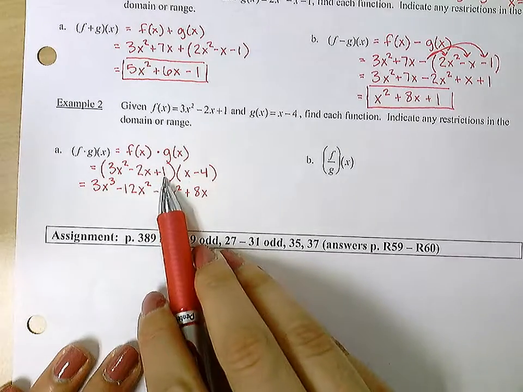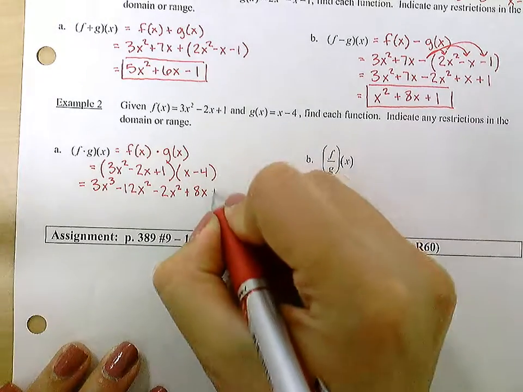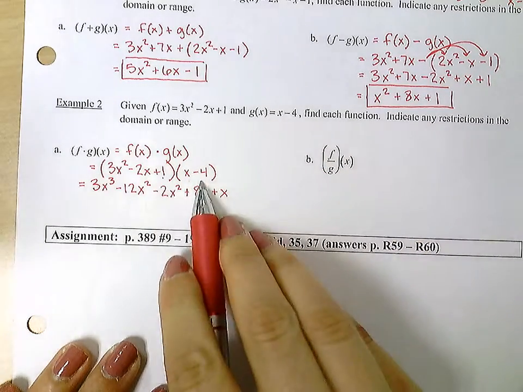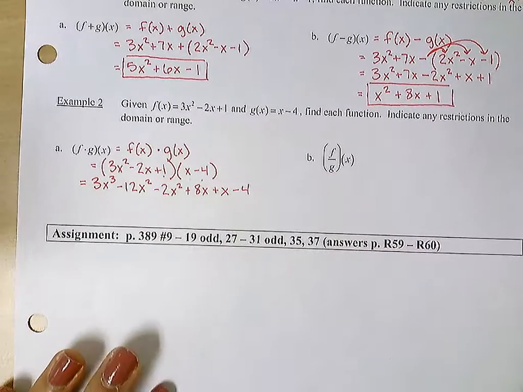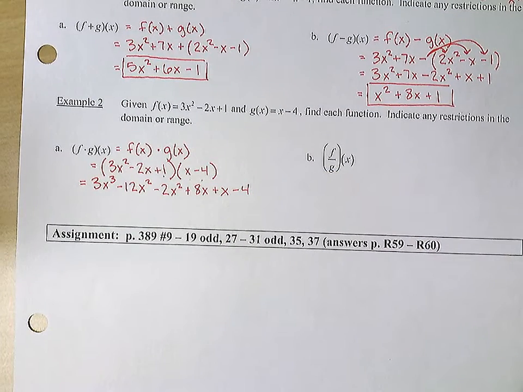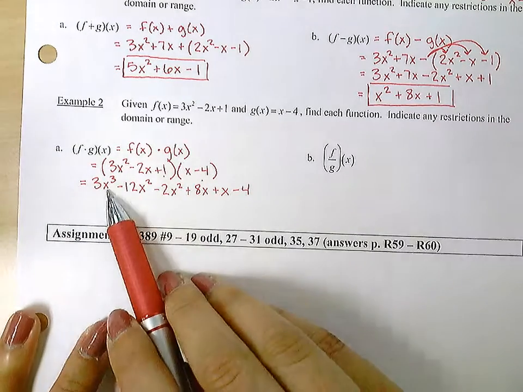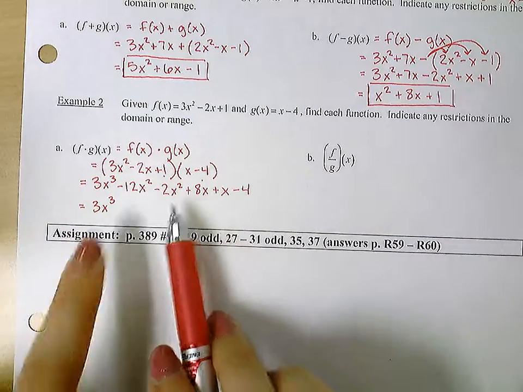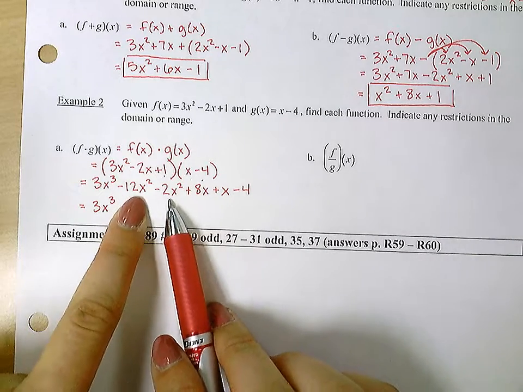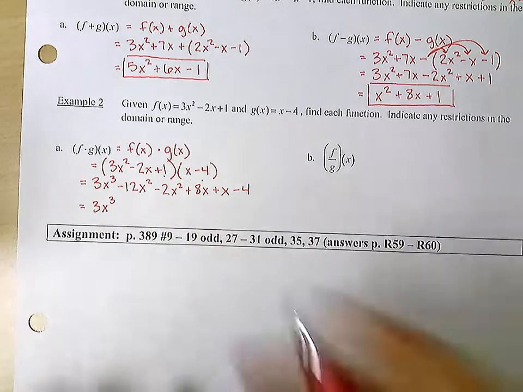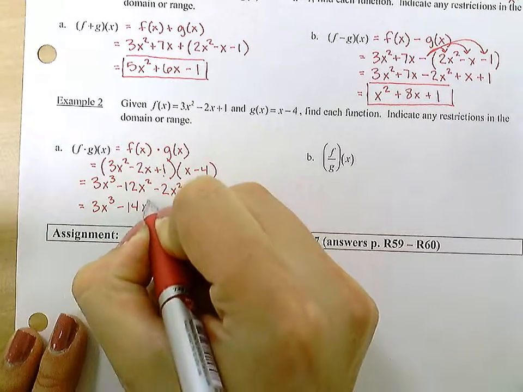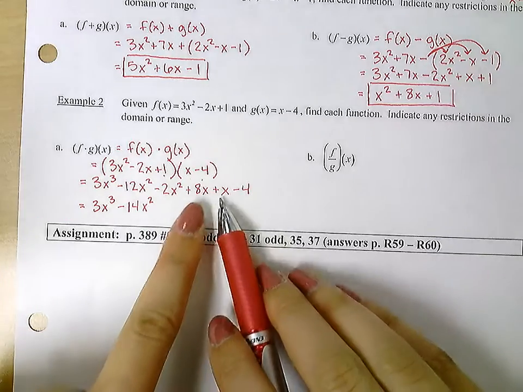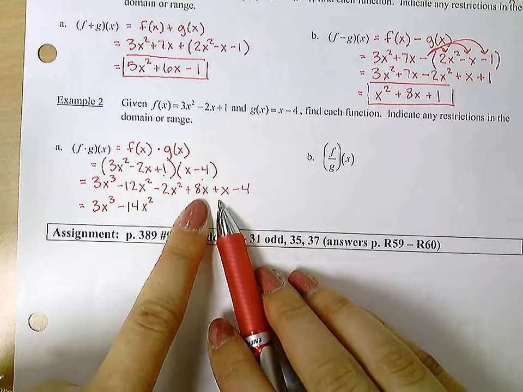Last one, move to this 1. 1 times x is just x. And 1 times negative 4 is negative 4. Again, you're just FOILing that out. So now that I've written it all out, I can combine like terms just like I did before. I don't have another x cubed, so I can just write that one out as 3x cubed. I have a negative 12x squared minus 2x squared, so I can combine those two to get negative 14x squared. I have an 8x and an x, so again I can combine those.